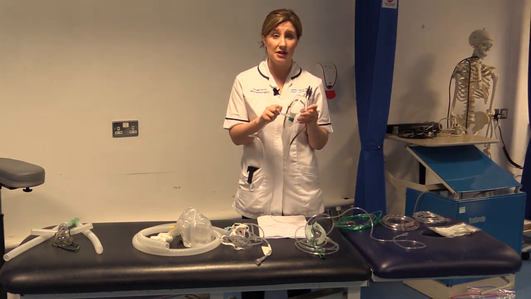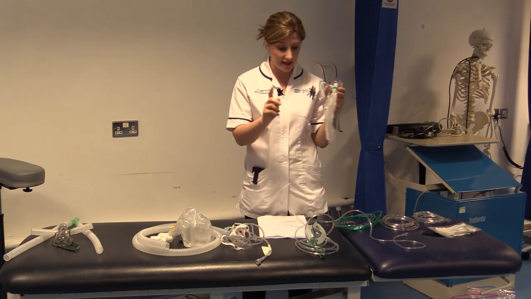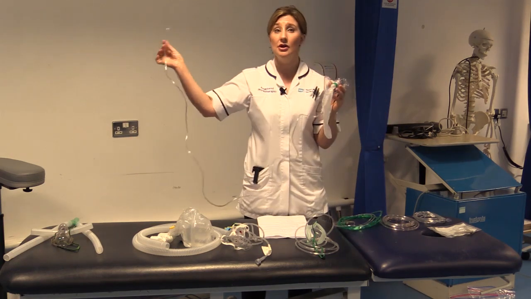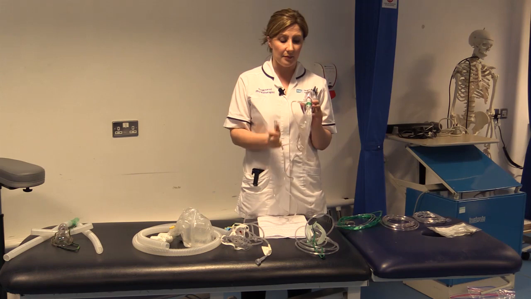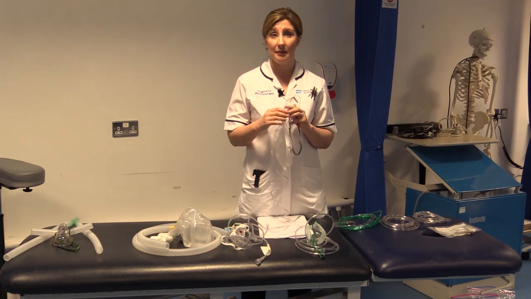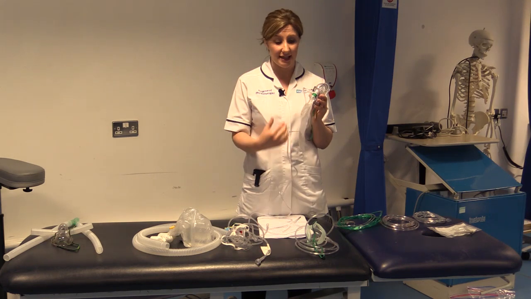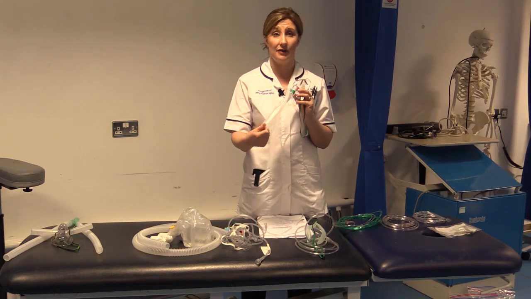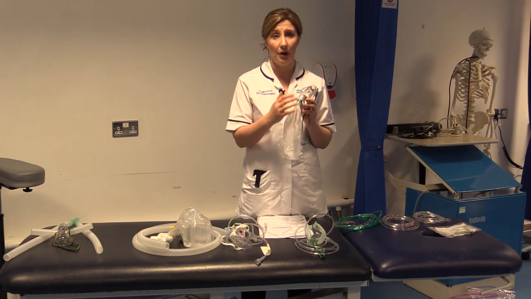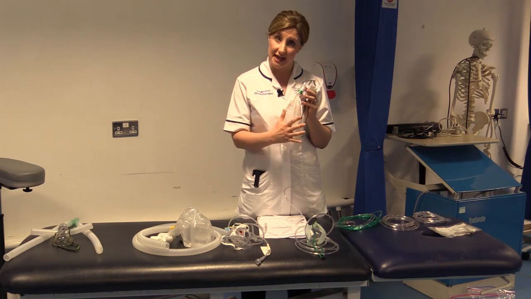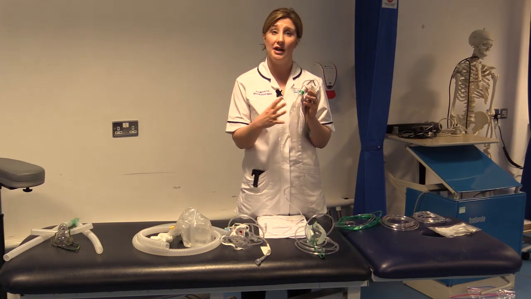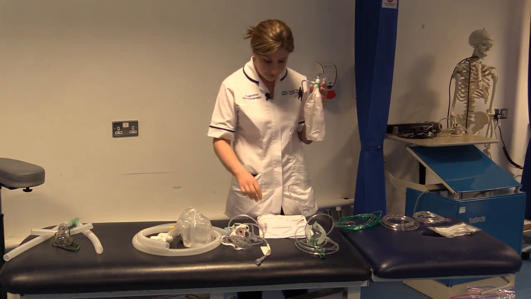So when you're going to use this, you need to cover the outlet when it's obviously connected to the oxygen flow rate on the wall. Turn it up to at least 10 litres per minute, 10 to 15 is fine. Cover here, let the bag inflate, get the full reservoir of pure oxygen and pop it on the patient. The bag should stay fully inflated. It shouldn't be moving in and out with the patient's respirations.